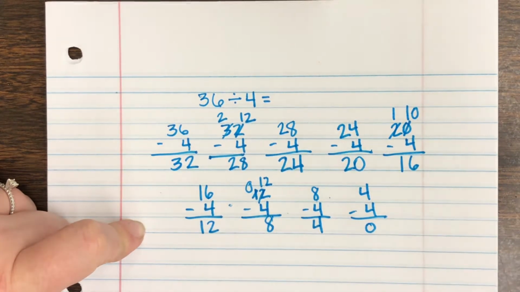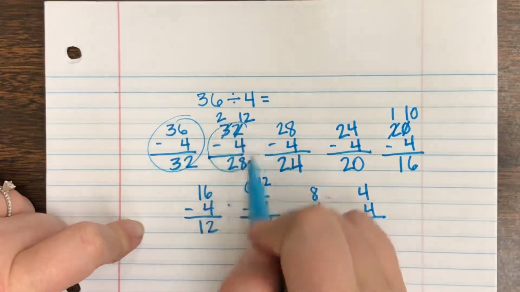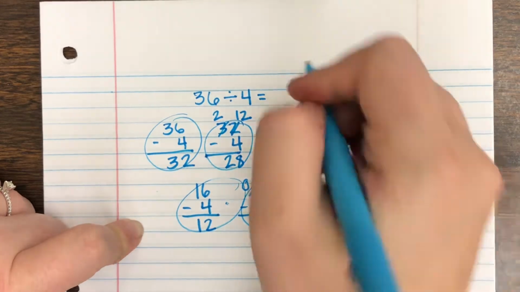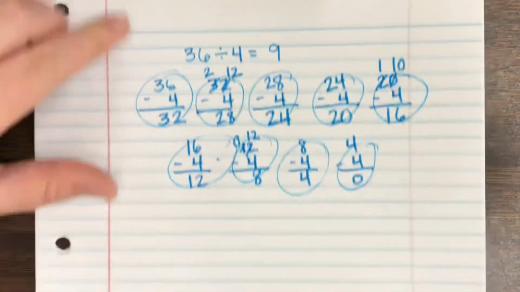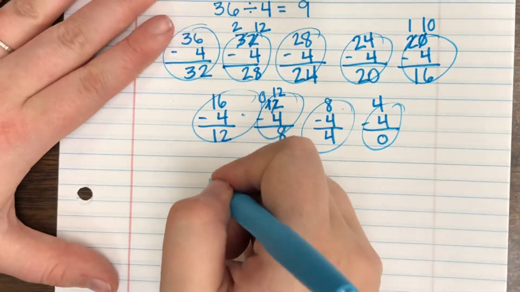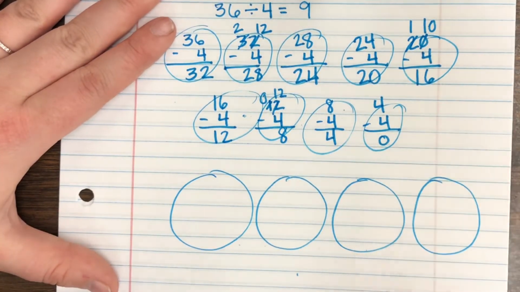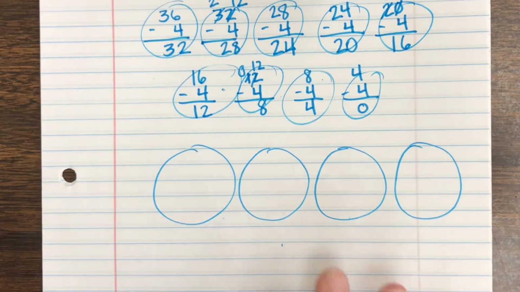How many times did I have to subtract to get there? 1, 2, 3, 4, 5, 6, 7, 8, 9. So my answer would be 9. And if you don't believe me, let me show you with equal groups. 4 groups. And we're going to divide 36 up between the 4 groups.